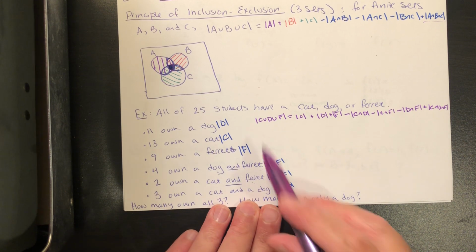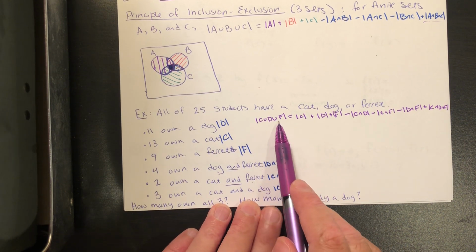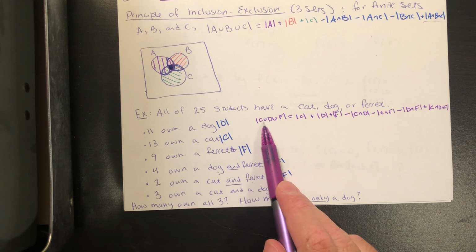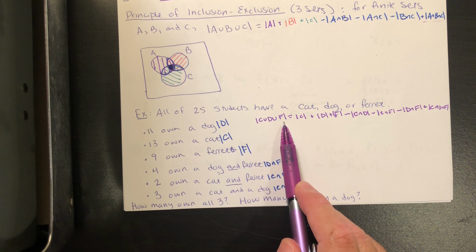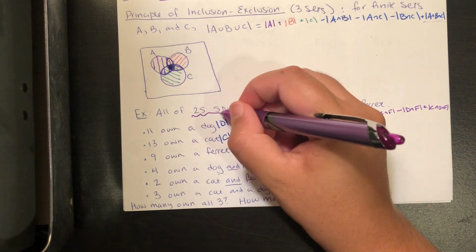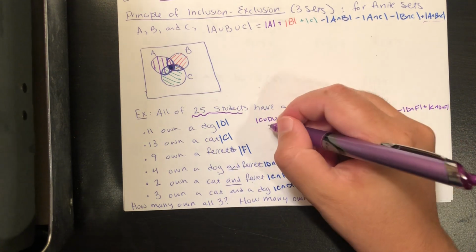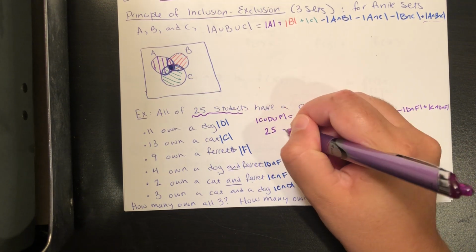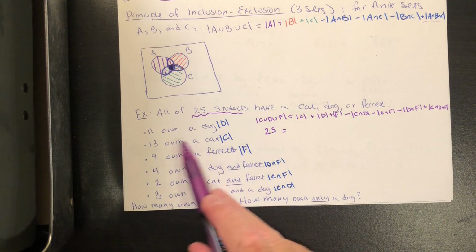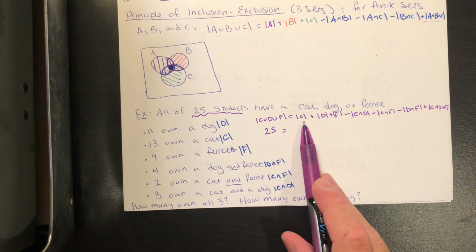All right. So what is the union of this set going to represent? Well, this is going to be all the students who have a cat or a dog or a ferret, or maybe more than that. But that's just all of the students, right? They told us everybody owns at least one, so we know that the size of the union is 25. Now we're going to use this information here to fill in the rest of this.